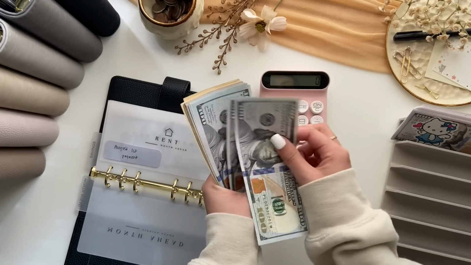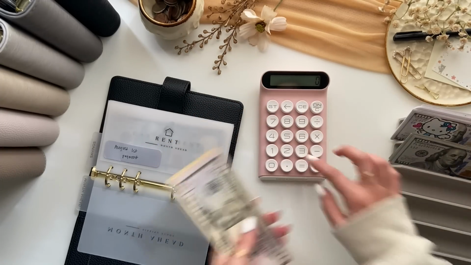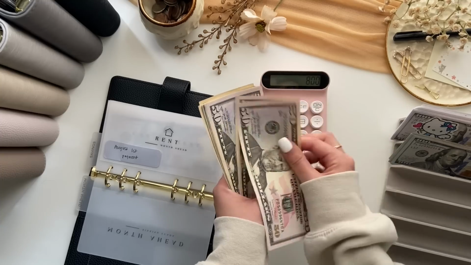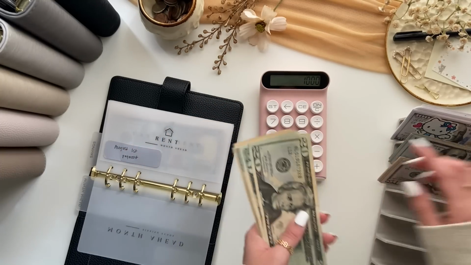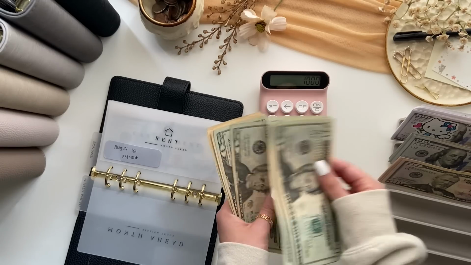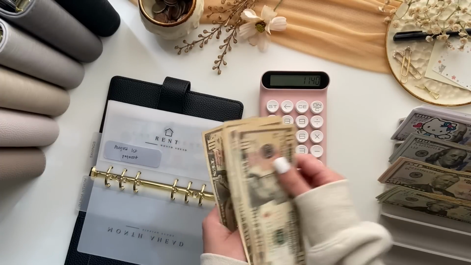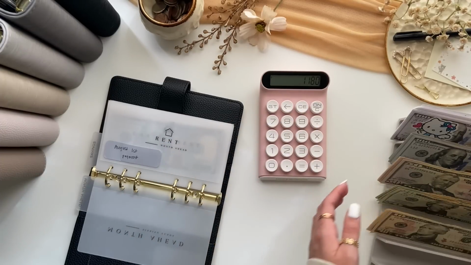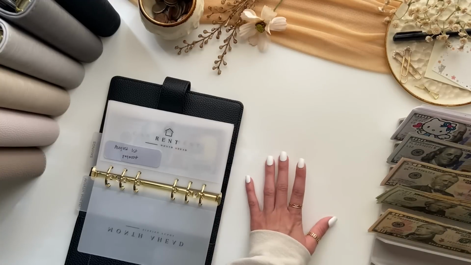So we have 1, 2, 3, 4, 5, 6, 7, 800, 50, 100, 150, 200, 20, 40, 60, 80, 120, 140, 10, 20, 30, 40. So I have $1,180, which is my rent payment.